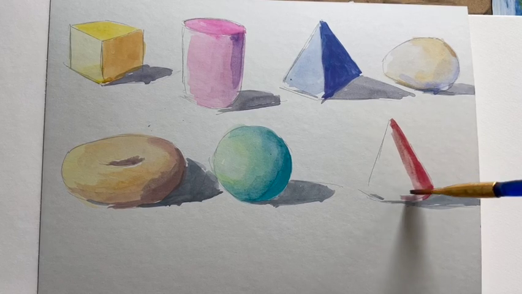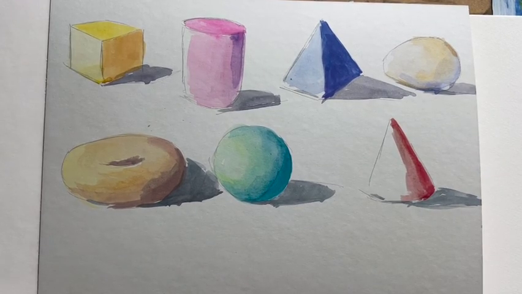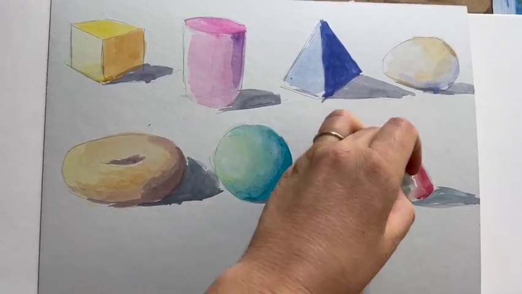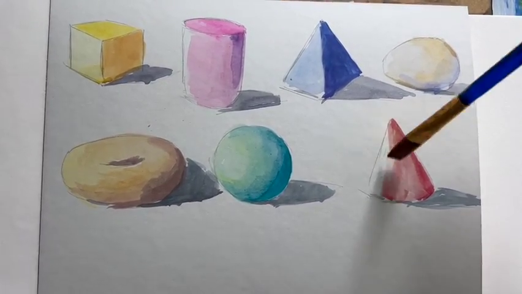All right, and then the last one is the cone. You can see I'm articulating that form shadow side, which is dark, and then as it moves to the left, it's going to get progressively lighter.